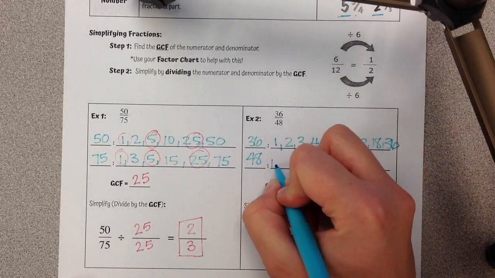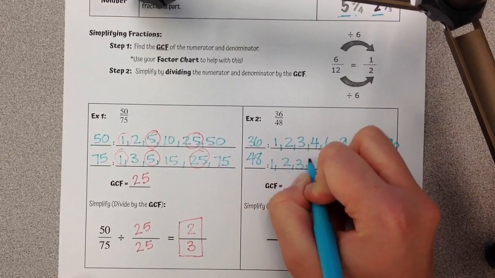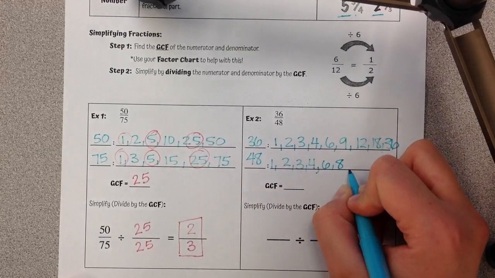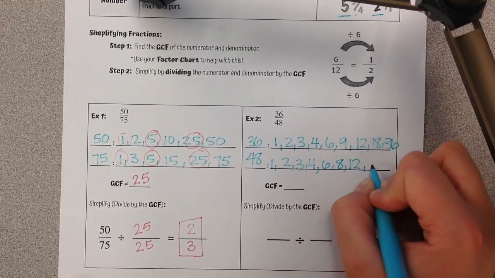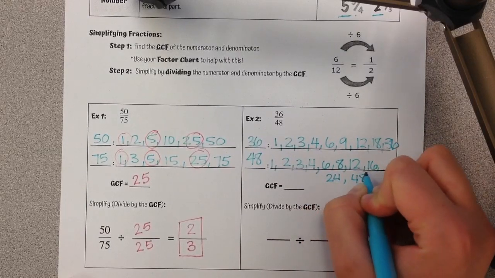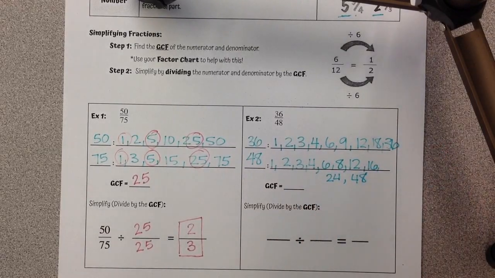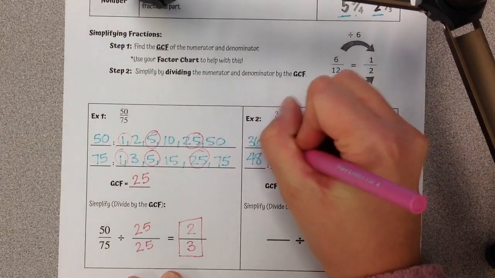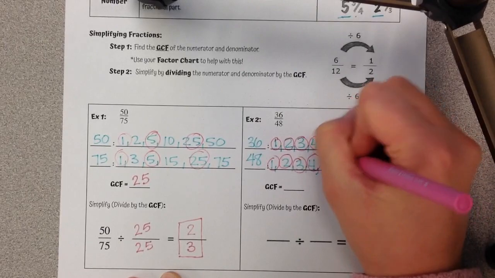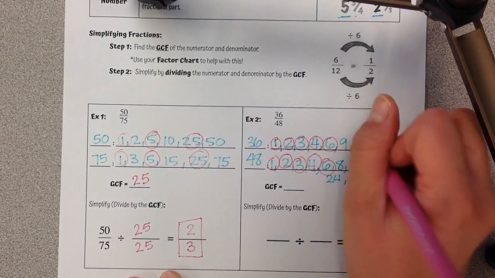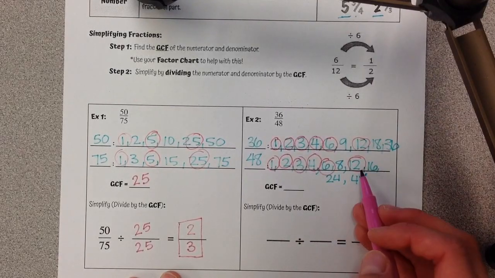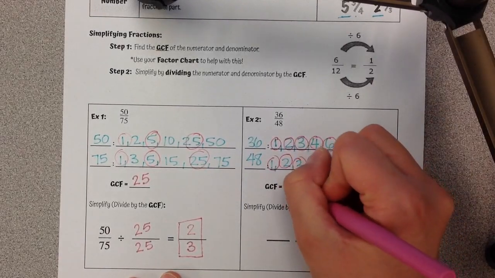For 48, I have 1, 2, 3, 4, 6, 8, 12, 16, go down here, 24, 48. I'm going to circle all the ones they have in common. 1, 2, 3, 4, 6, and 12. And that's all they have in common. So my GCF, my greatest common factor, is 12.